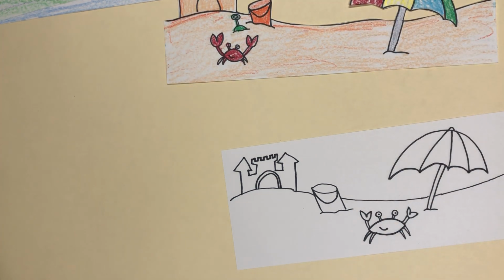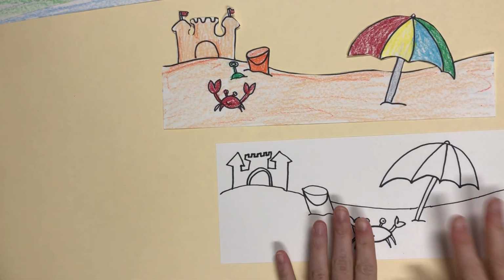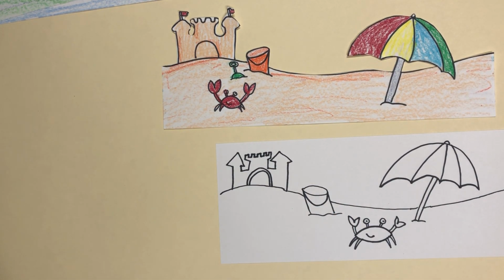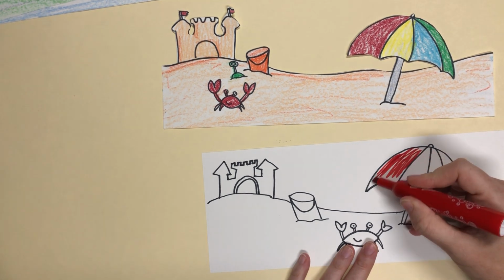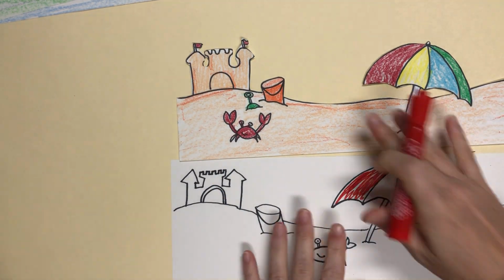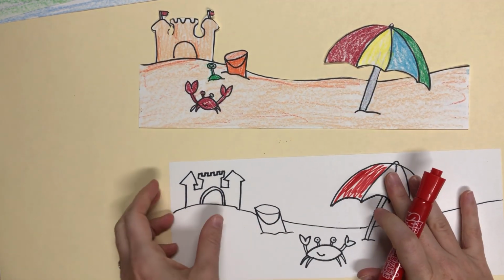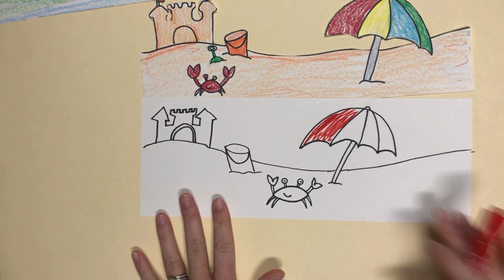Now, I am not going to color the whole thing, but I'm telling you that that is your next step. So your next step would be to color. So you would get your marker, your crayons, and you would start to color the whole thing, just like I have colored this piece right here. Okay, so you definitely want to color your whole thing. Then you're going to cut it out.